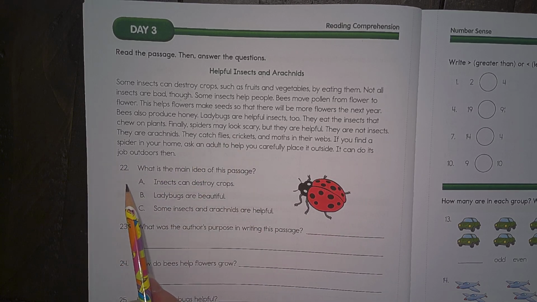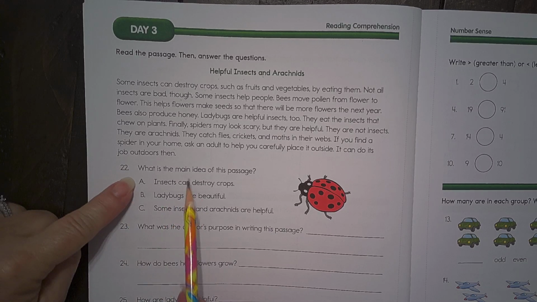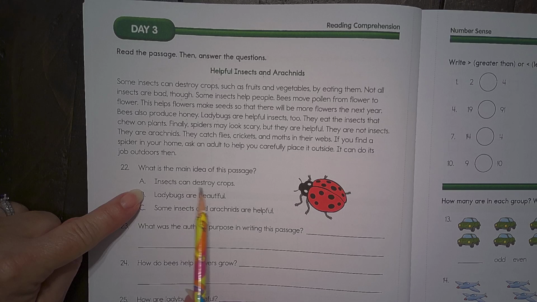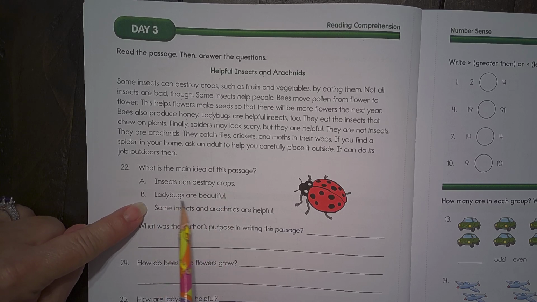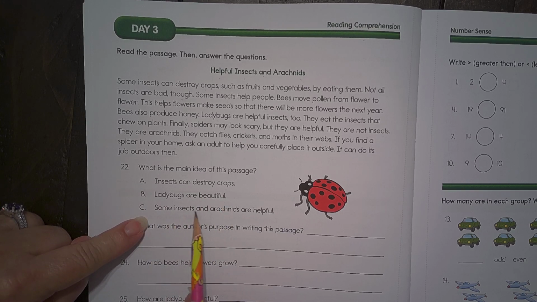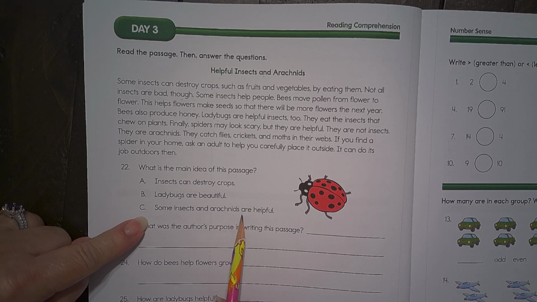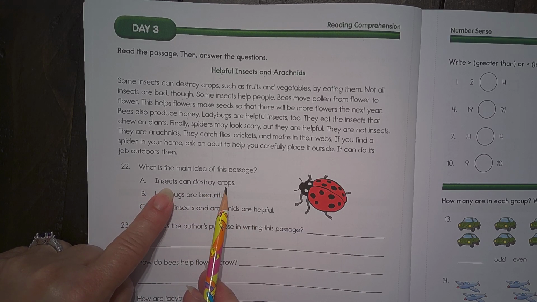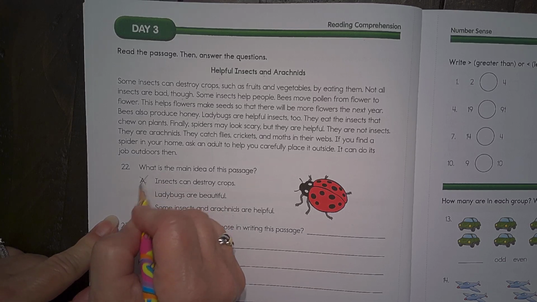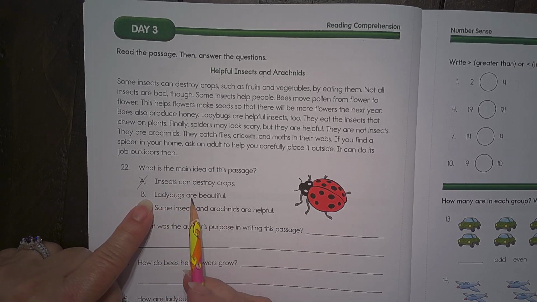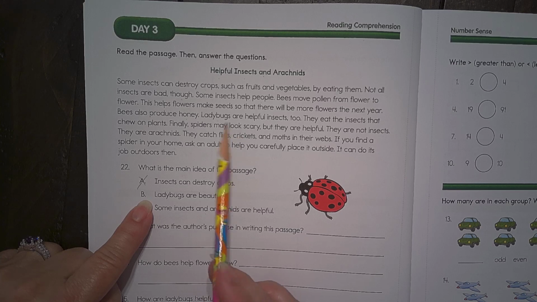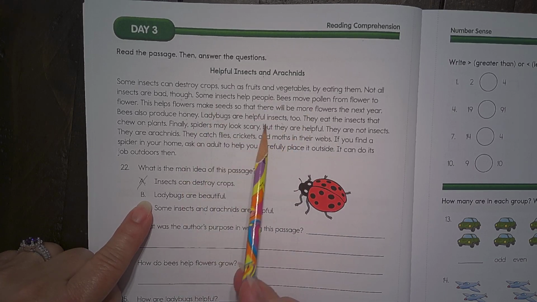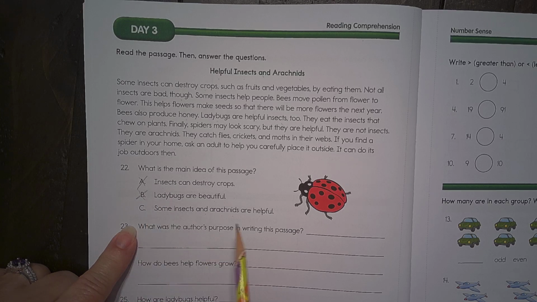Number 22. We're getting close to the finish line. What is the main idea of this passage? Insects can destroy crops. Ladybugs are beautiful. Some insects and arachnids are helpful. So did it talk about how insects destroy crops? Nope. Even though I think ladybugs are beautiful, did it say that up there? It said they're helpful. But it didn't say they're beautiful. And the whole thing is not about that. So that's not it either.